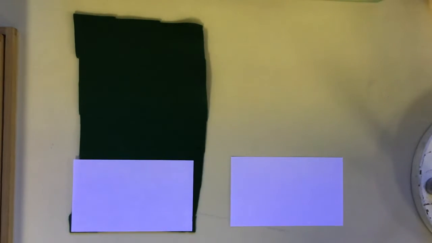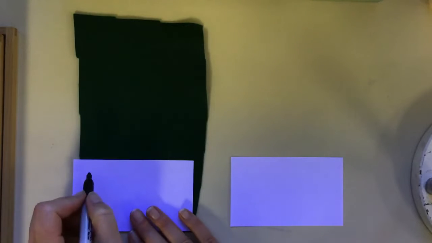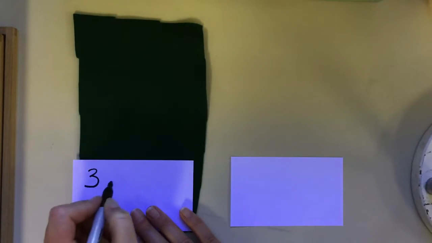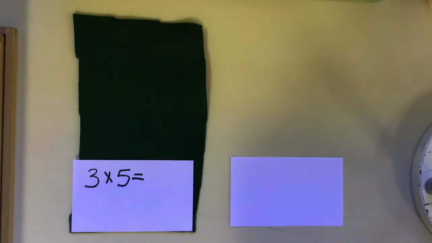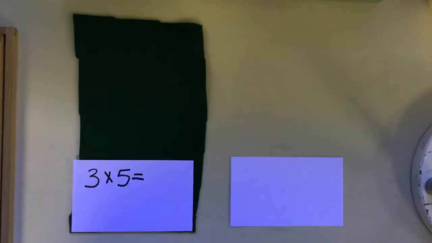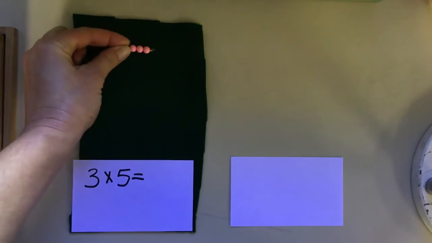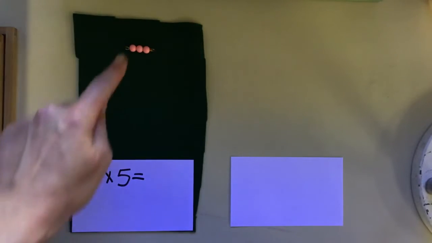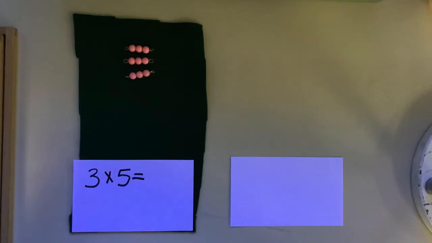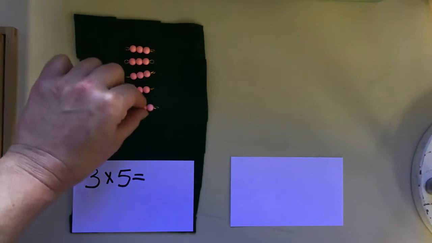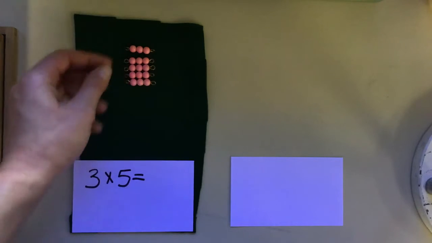Today we are going to be multiplying by multiples of 10, and let's start with a familiar problem. So 3 times 5 equals, and I can make that with my threes beads, so I'm going to take 3 5 times. So there's 1, 2, 3, 4, 5, and you can pause if you need to count that out.